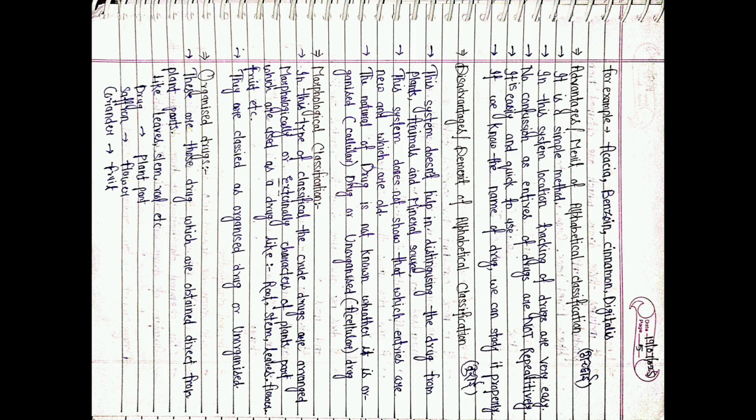Advantages, merits of alphabetical classification. It is a simple method. In this system, location tracking of drugs is very easy. No confusion, as entries of drugs are not repeated. It is easy and quick to use. If we know the name of the drug, we can study it properly.